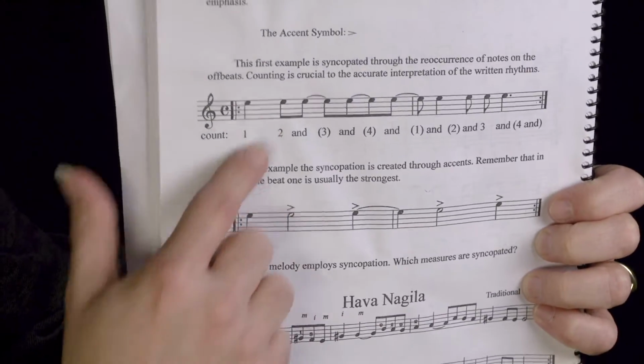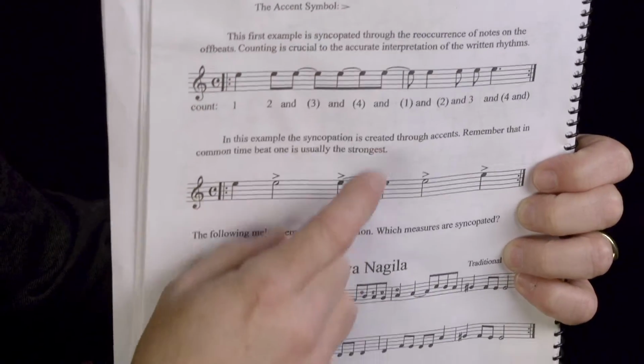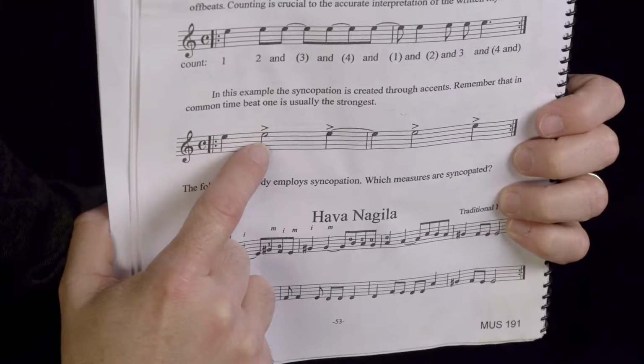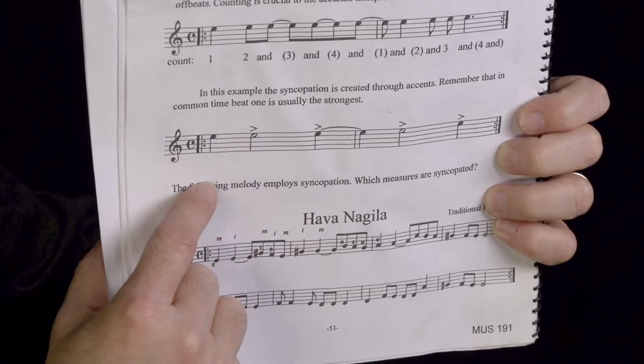We also have a symbol called an accent, which looks like the greater than, less than sign. That, when placed above a note, means emphasize that note. Stress it more than you normally would. That can also create syncopation.